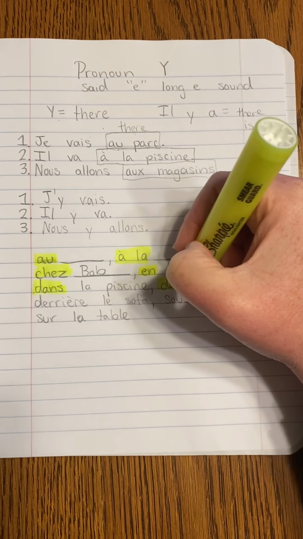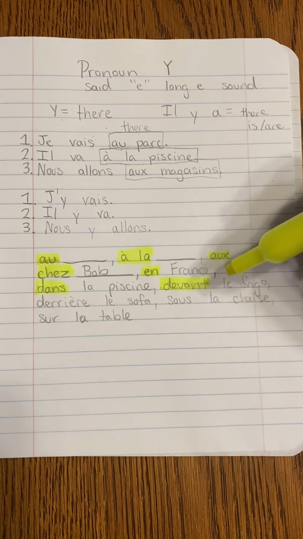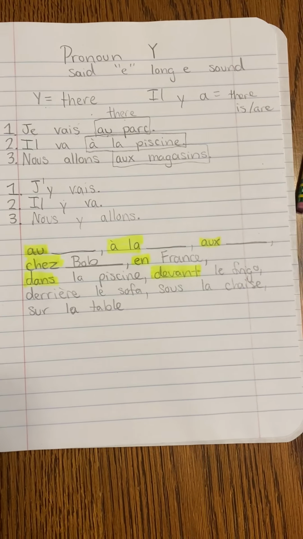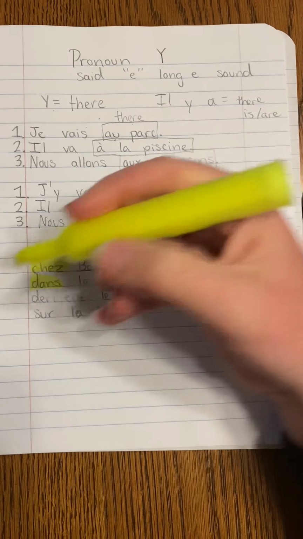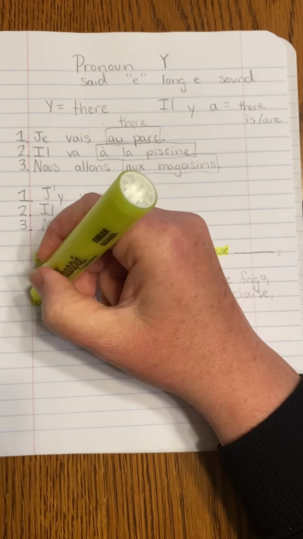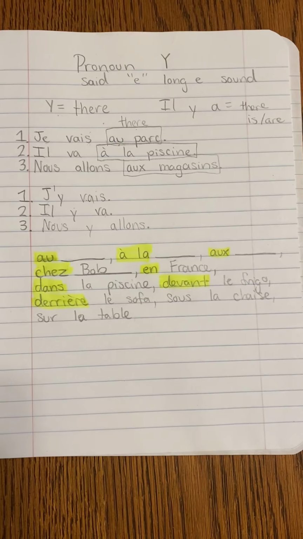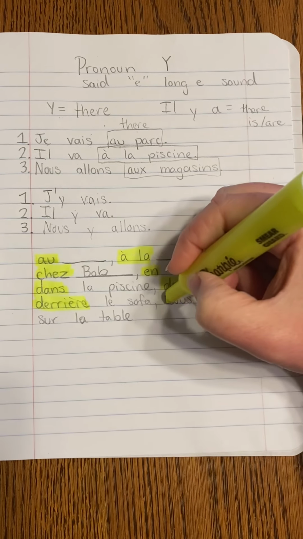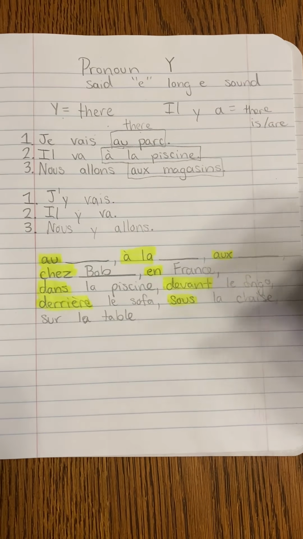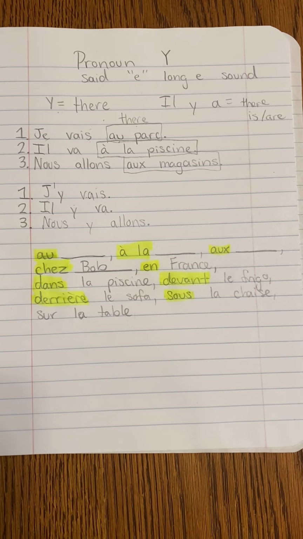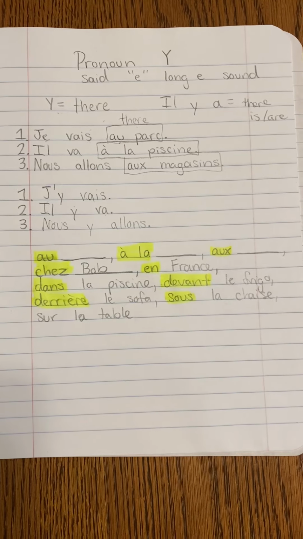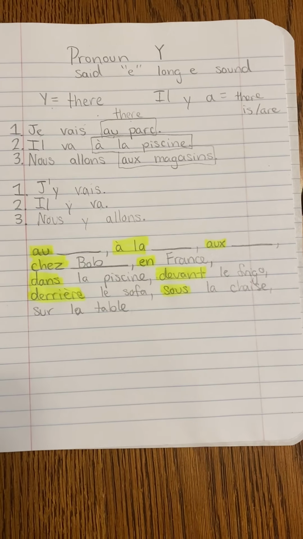Devant, which means in front of. Again, it's a preposition. In front of the fridge, devant le frigo. Like I see it there, something like that. Derrière, meaning behind. Derrière le sofa, behind the sofa. So something is there. Sous, which is under. Sous la chaise, under the chair. So le chat est, the cat is there. I took out sous la chaise and I put "there".